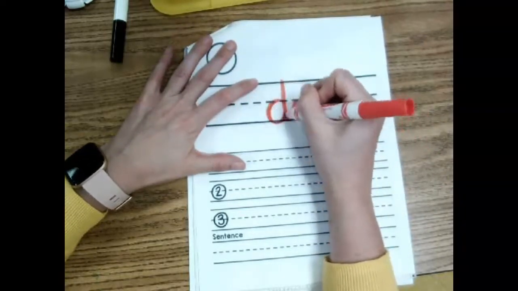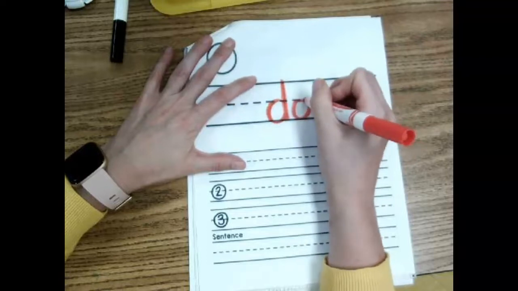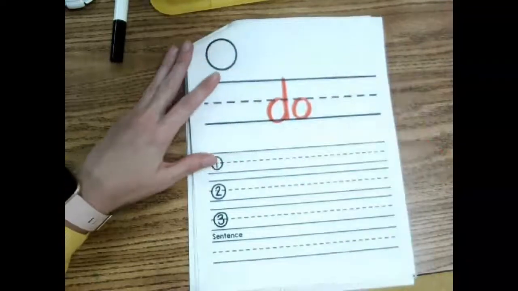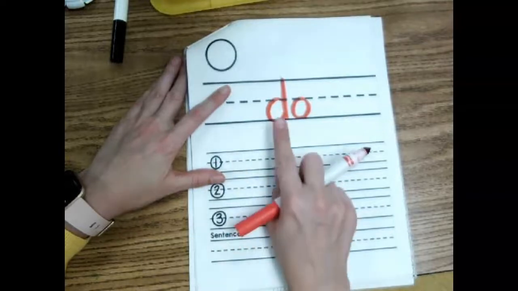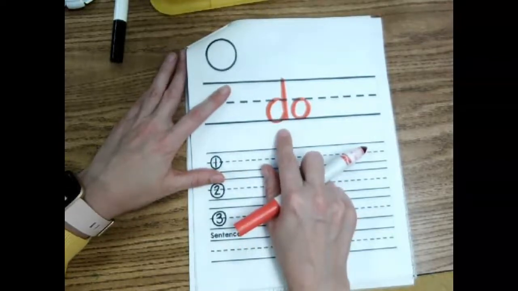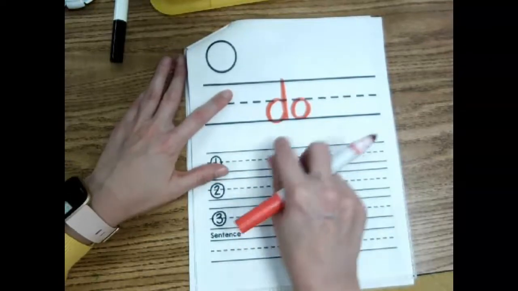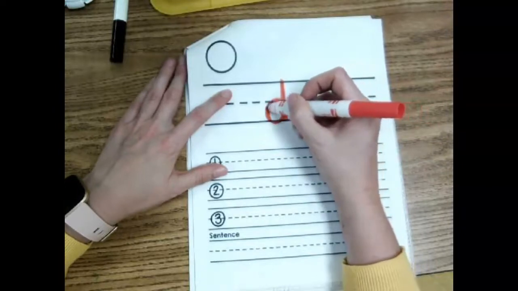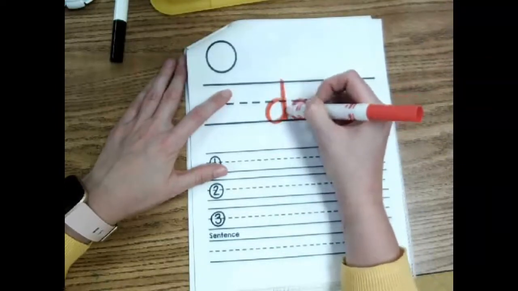D, O, do. Double check that your D is facing the same way as mine. Remember our trick? Make a C, tall line down.